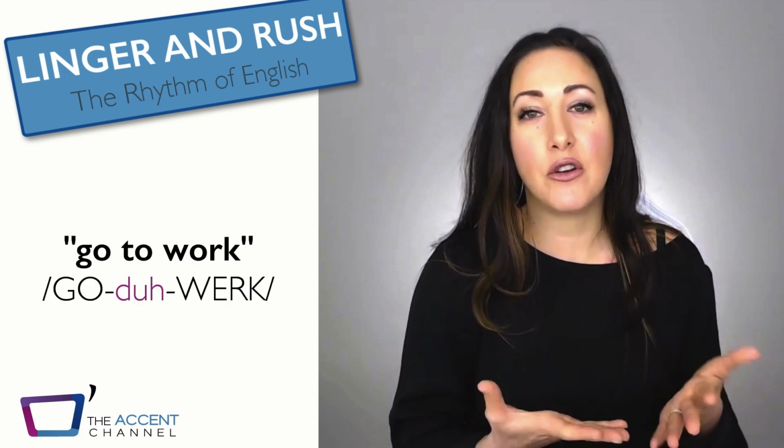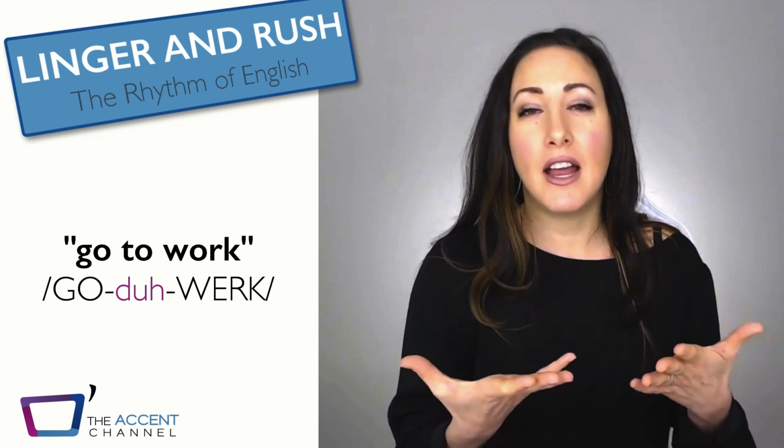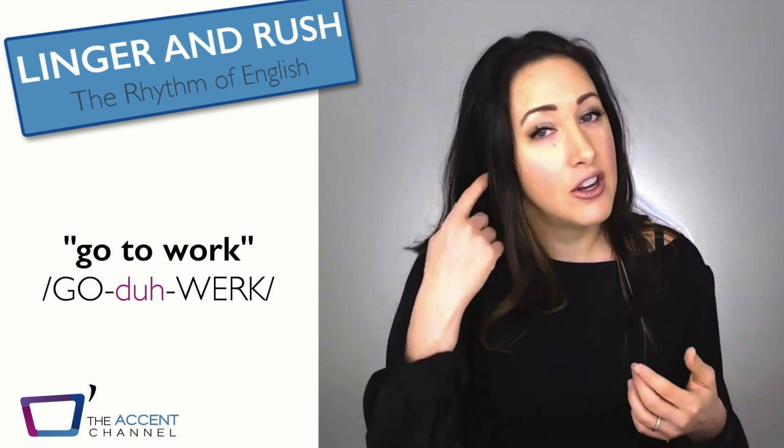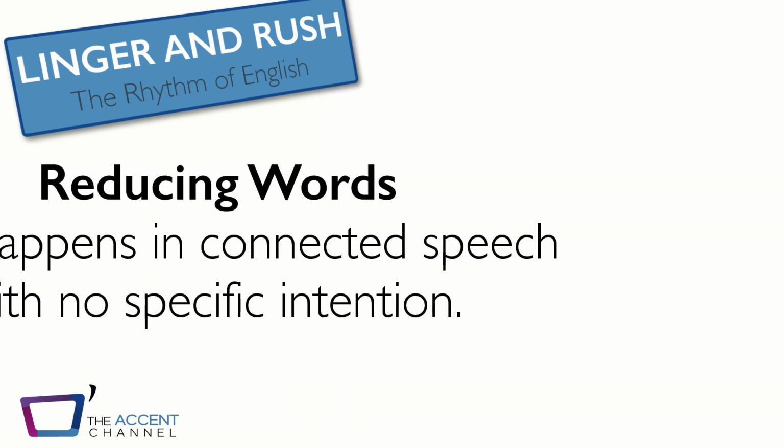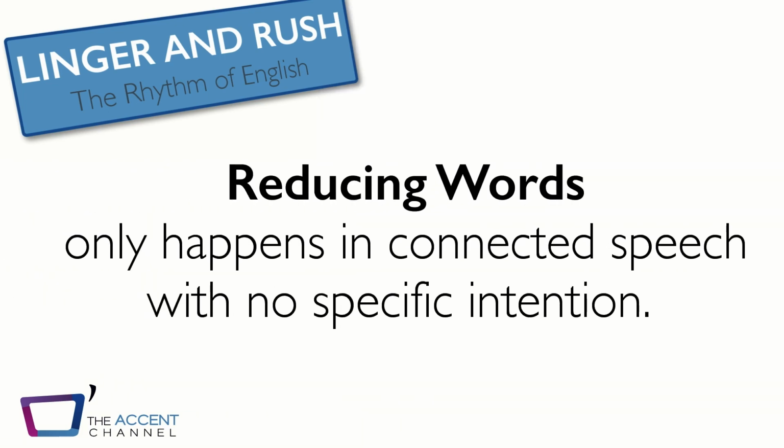Which sounded more American to you? Your ear probably knew that go to work sounded more American. Even though your mouth might not know how to do an American accent or American pronunciation, your ear knows. You've heard it enough. Keep in mind that reducing or rushing any of these words only happens in connected speech with no specific meaning or intention. So reducing the vowel in these words only happens when you're connecting all the words and you're not stressing or emphasizing the words on purpose for a particular intention or meaning.